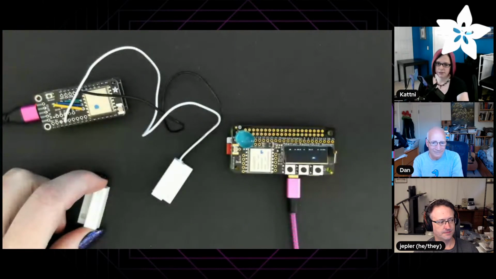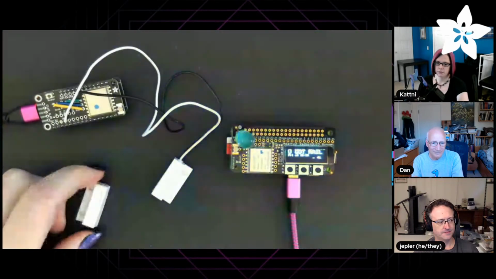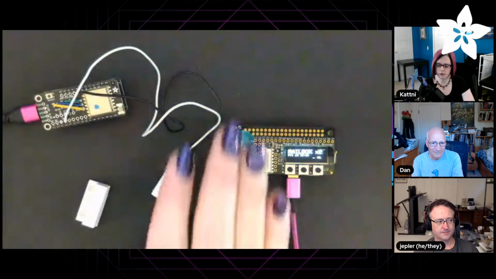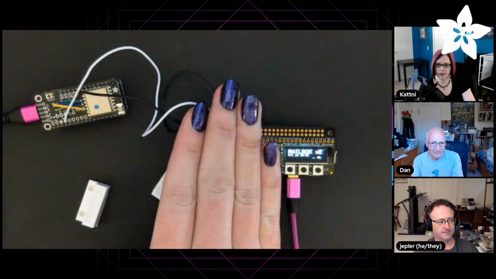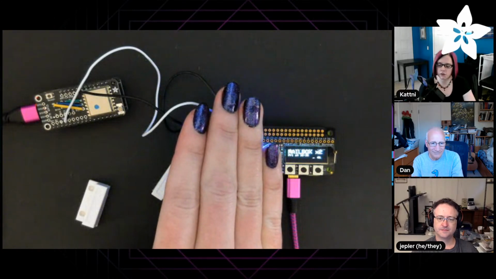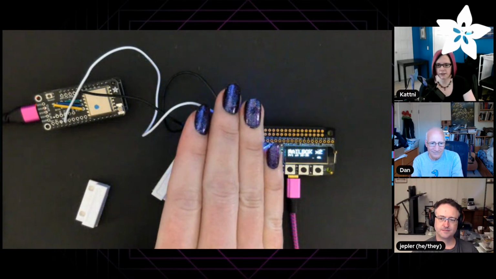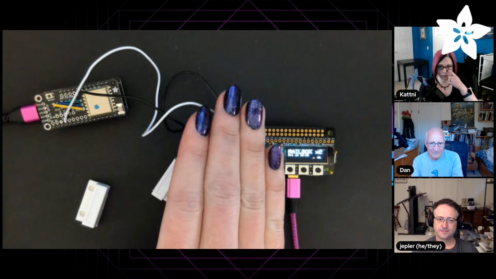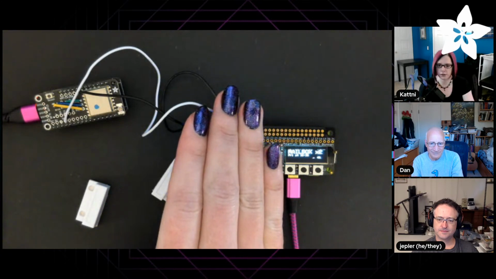Sometimes it takes a second for the signal to be received, and there we go. So the display says, well, now it says mailbox times 2. And what that means is that it thinks the switch is open twice. I think that's because the Feather reloaded in the middle of this. I've got the serial console open, and it did the reload.